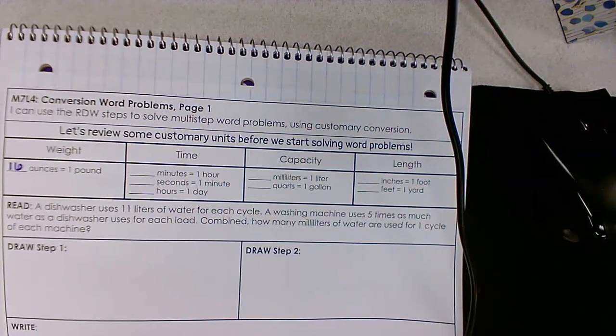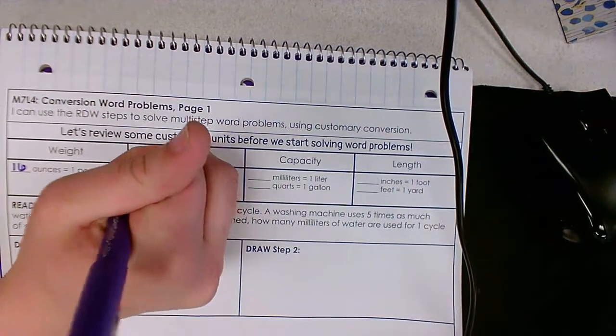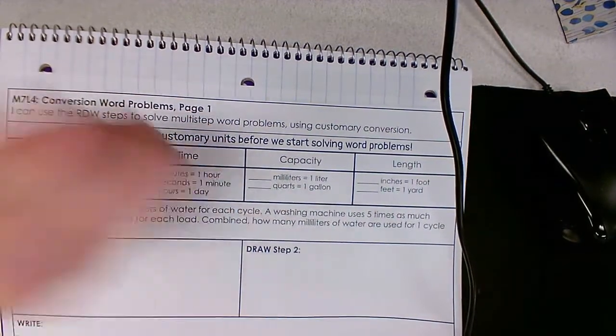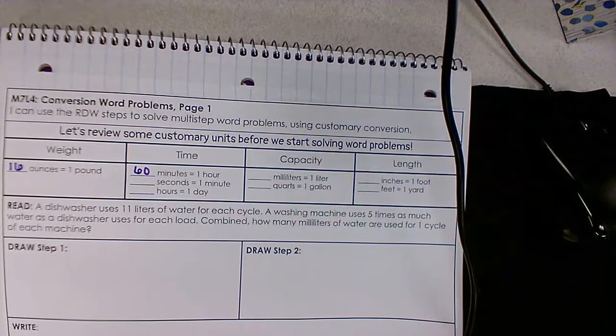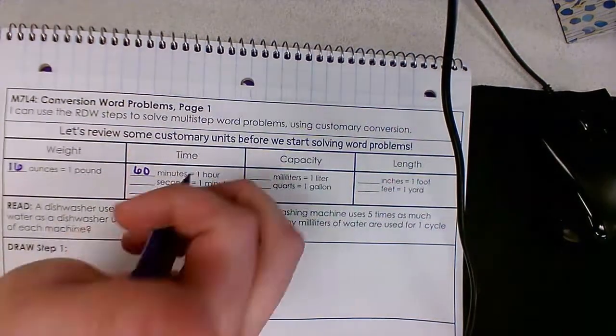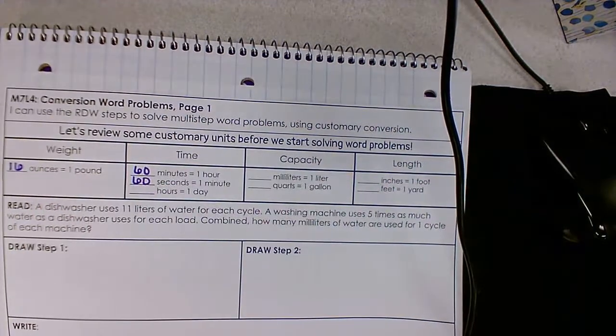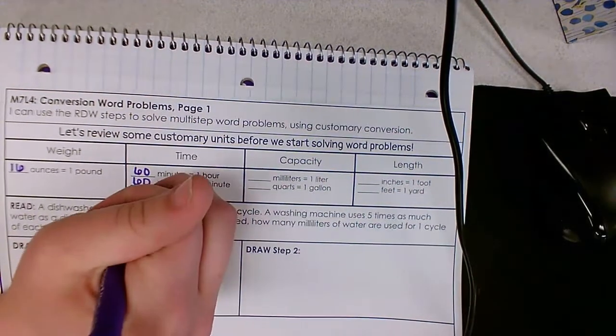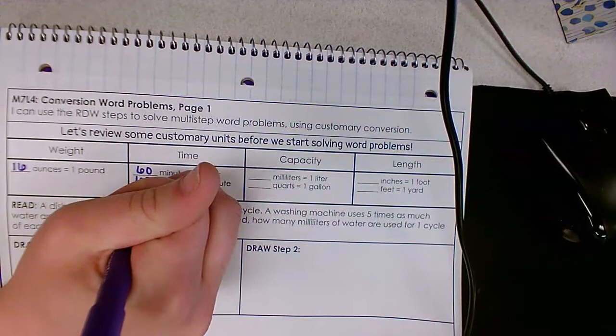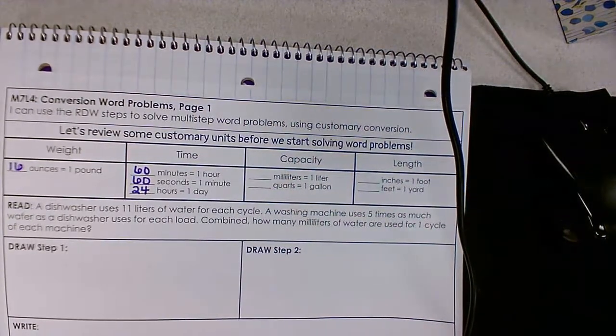Starting with minutes. There are 60 minutes in an hour. 60 is kind of a magic number because there's also 60 seconds in 1 minute. Man, I wish we could do a clean sweep and I could say that there's 60 hours in a day, but there are not. There are 24 hours in 1 day.